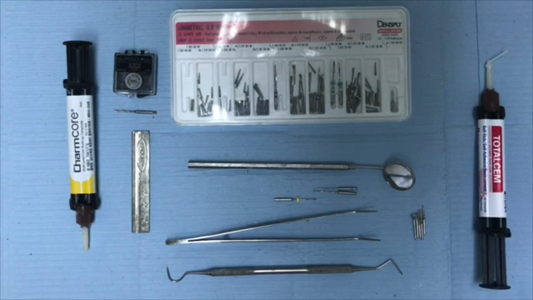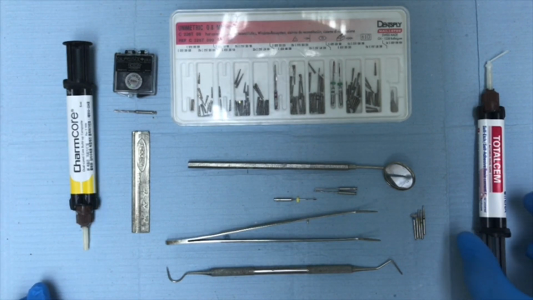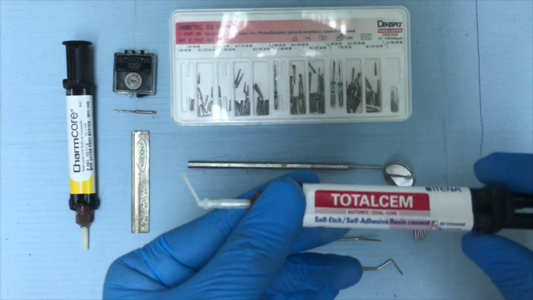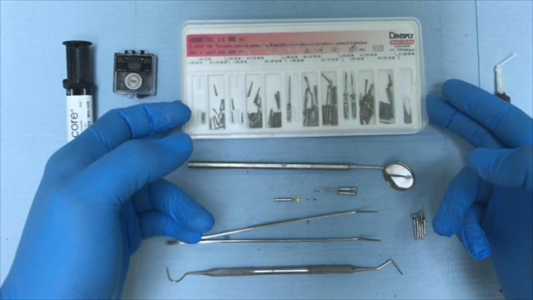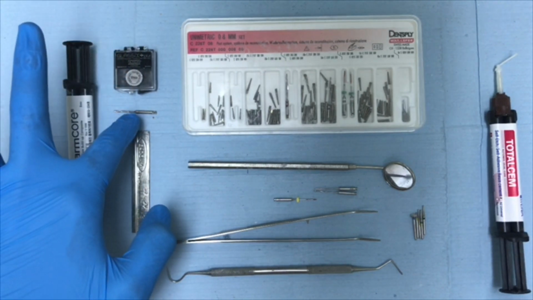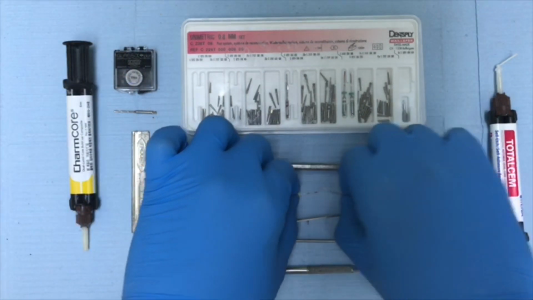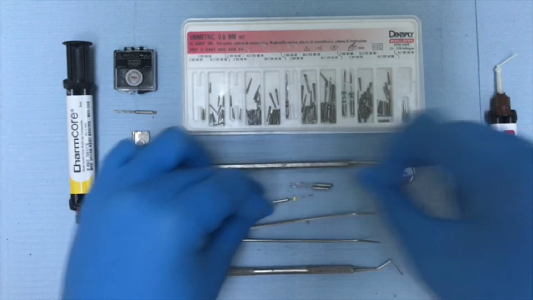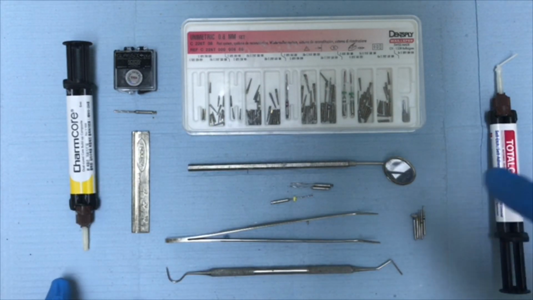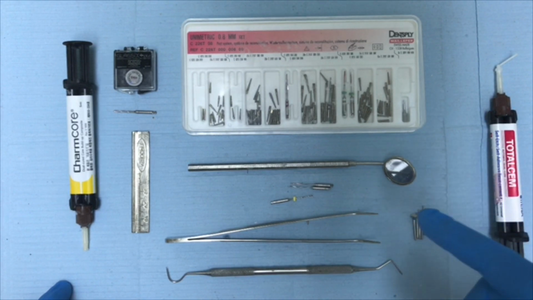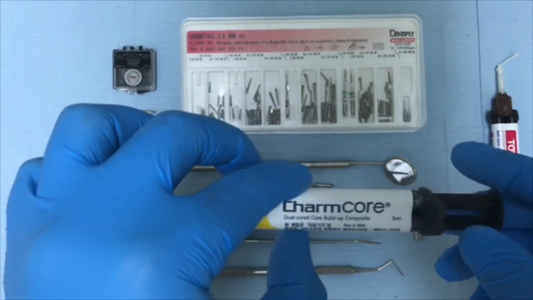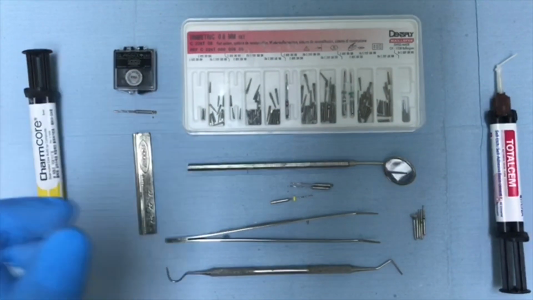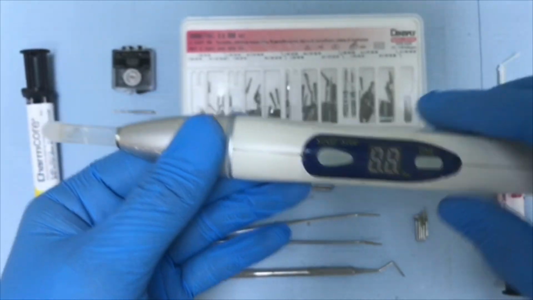Okay, now let's have a look at the instruments and materials that you're going to use in order to complete these procedures. You should have a self-adhesive resin cement. You should also have either a metal post kit or fiber post kit and its corresponding drills, Gates Glidden or piezo reamers, cutting and finishing stones, a diagnostic set which is mirror, probe and tweezer, an endodontic ruler, as well as a dual-cured core build-up material, and finally the light cure.